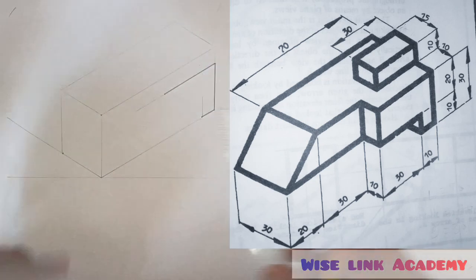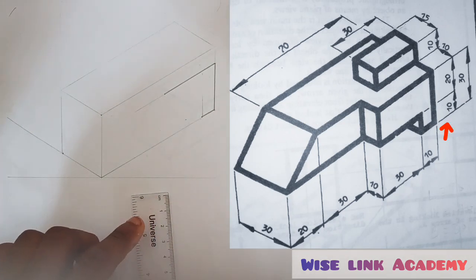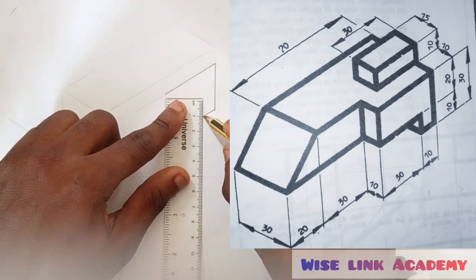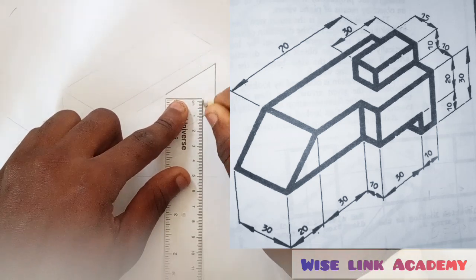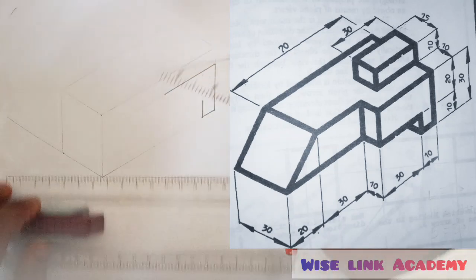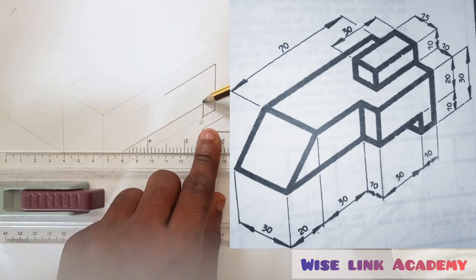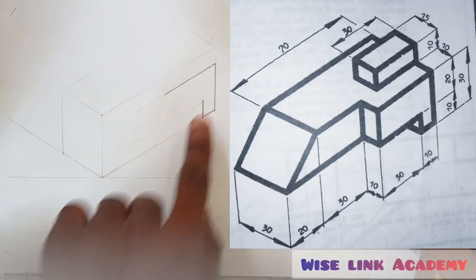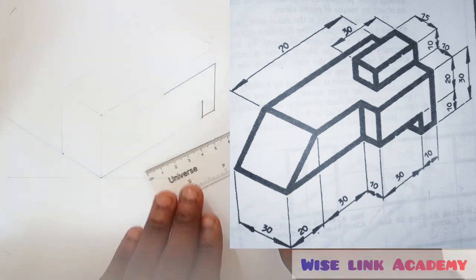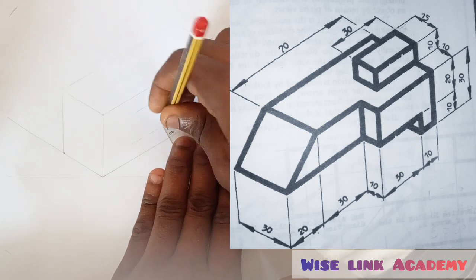Then I'll measure 10. That is the distance from this point to somewhere here, which is 10, as you can see with the arrow indicating at the right corner of the screen. From this point here to somewhere here is 10, and it's ticking. Next, I will take this way. What I'm doing is just copy and paste. So I'll take it this way, and that's a distance of about 30. As you can see, the arrow indicates from this point to this point is 30, and it's ticking.